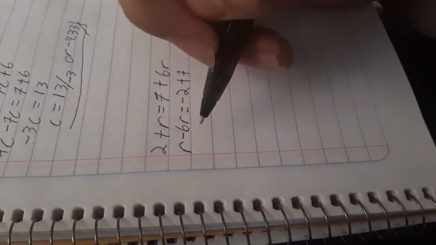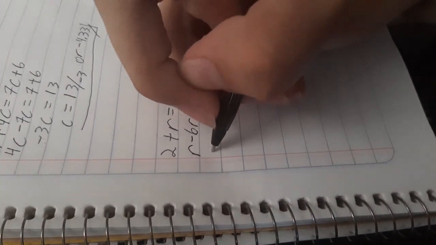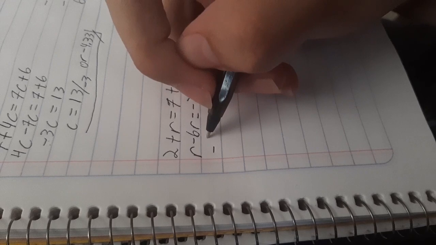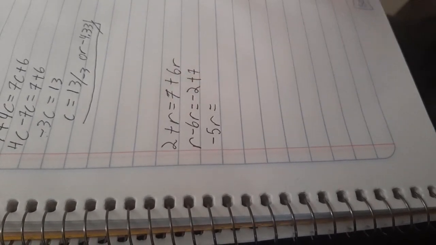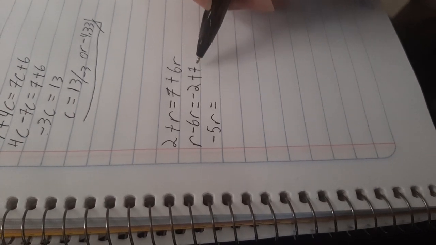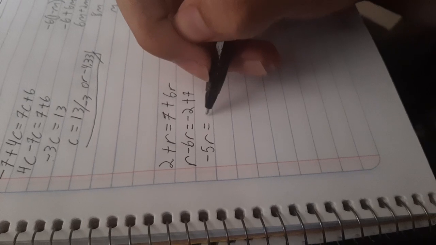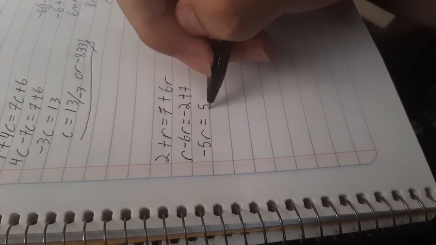So I have r minus 6r equals, to minus 5r, because it's 6 minus 1r. And equals, so we have minus 2 plus 7, that equals, I don't have to do it, 7 minus 2 is going to be 5.